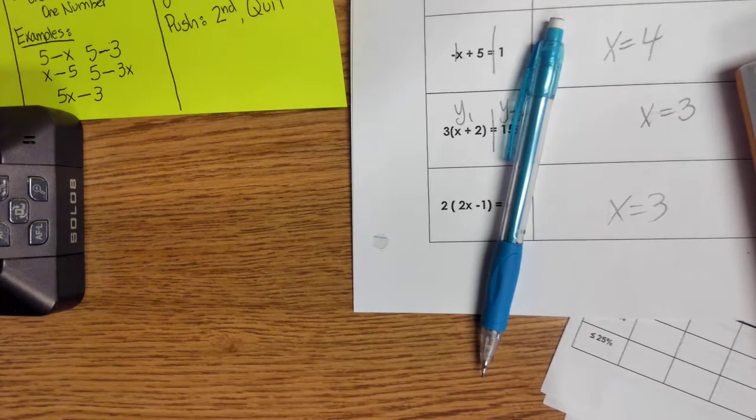Turn in what you got done. If you didn't complete it, turn in what you got done.